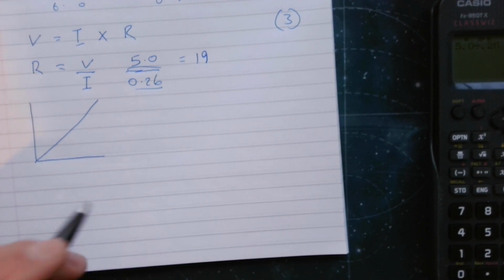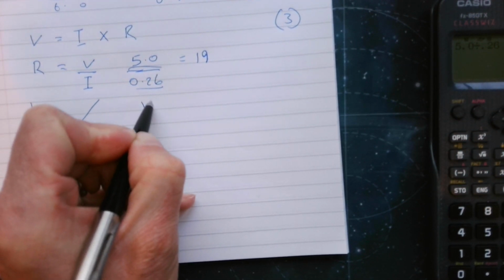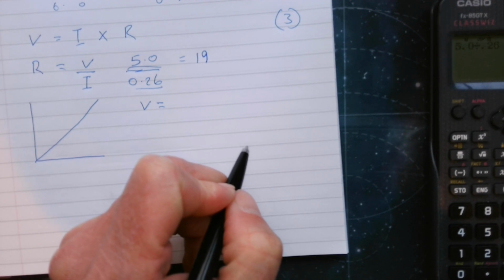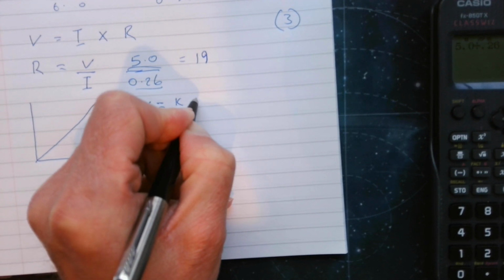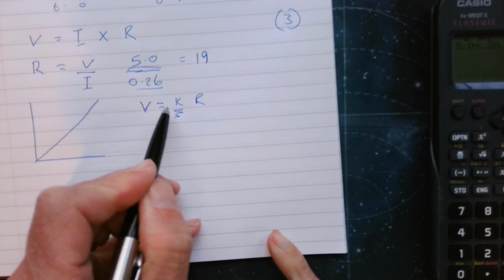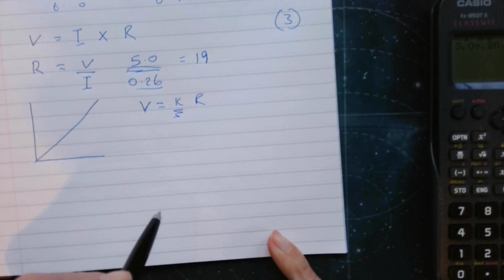So you might know from maths, for example, that if potential difference was directly proportional to the resistance, then we would have something like this: a constant, potential difference equals a constant times R, and that would show us that we had a directly proportional relationship.